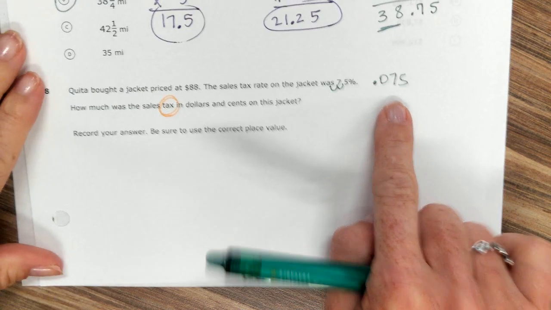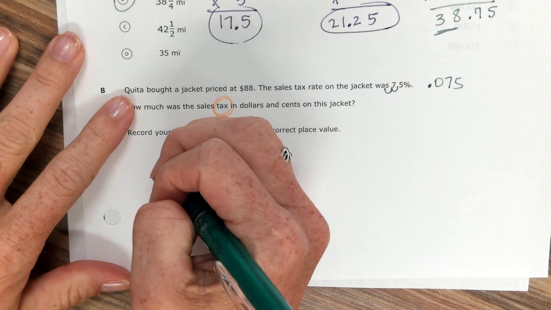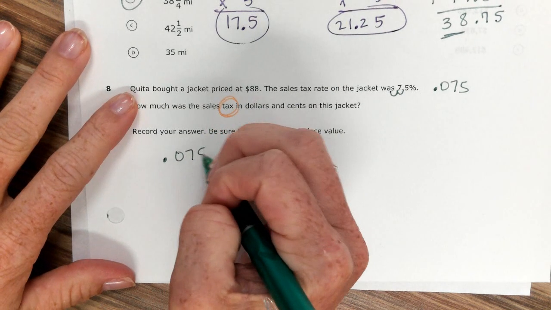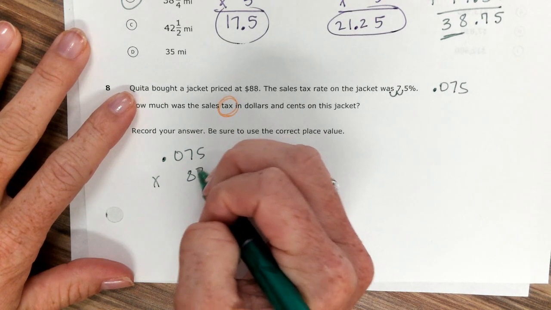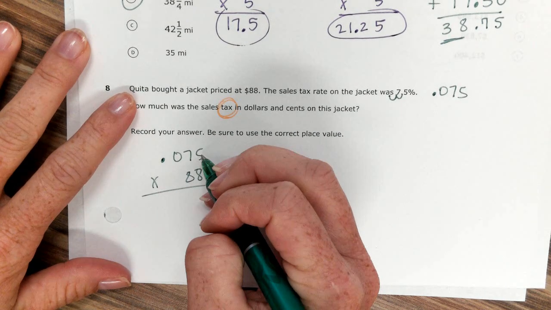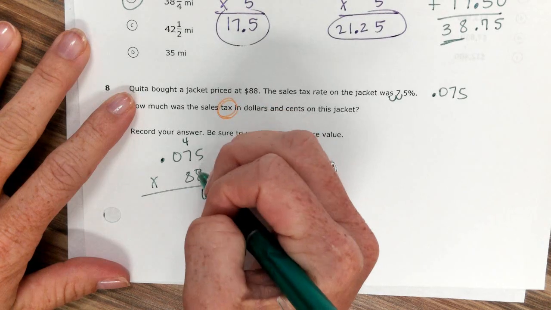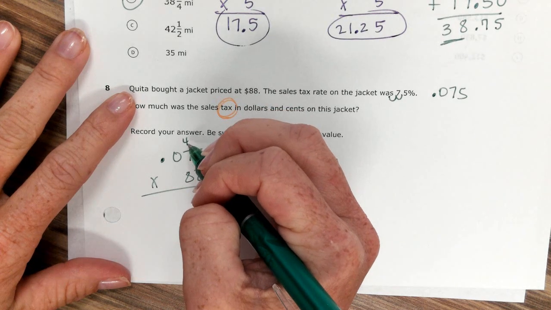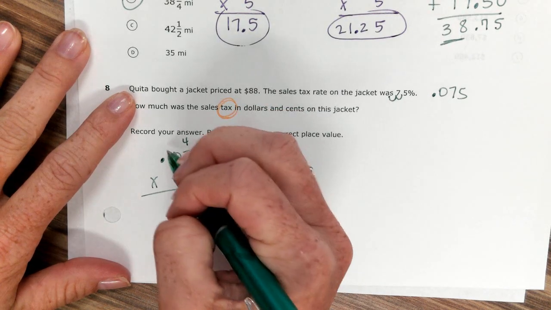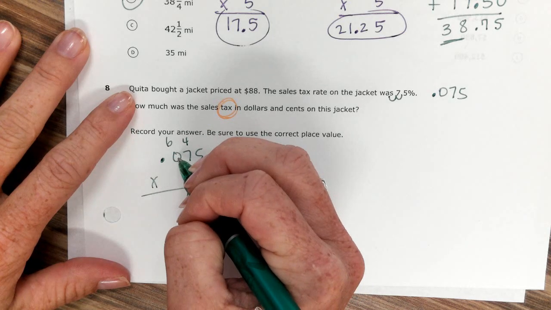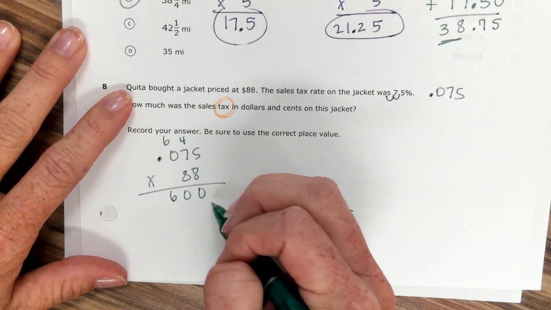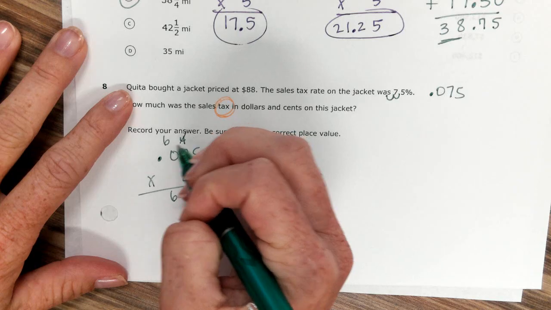No. So I'm going to put this one on top because it's bigger. Well, it's more digits. It's not bigger. 0.075 times 88. 8 times 5 is 40. 8 times 7 is 56 plus 4 is 60. 8 times 0 is 0 plus 6 is 6. Bring down my 0. Cross those off.